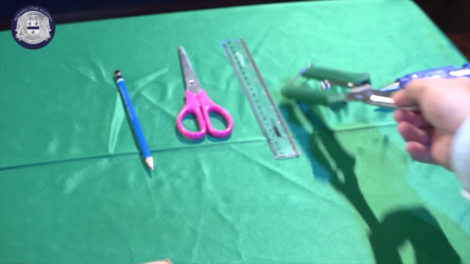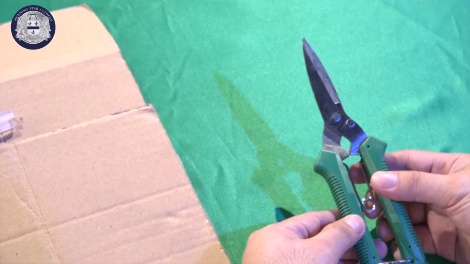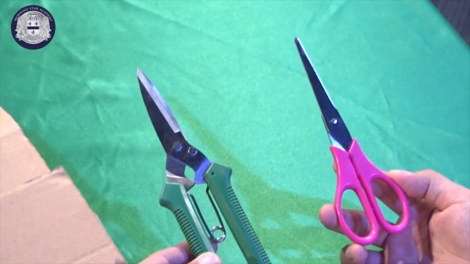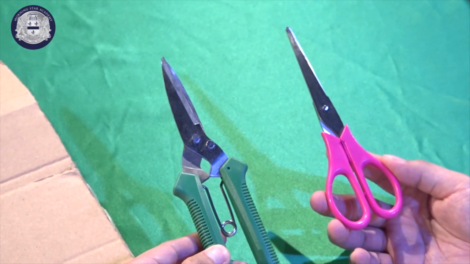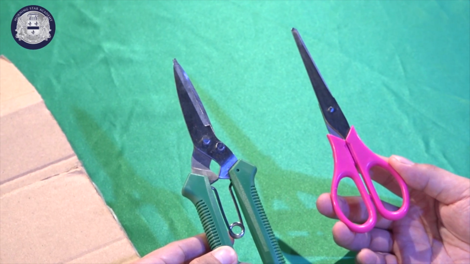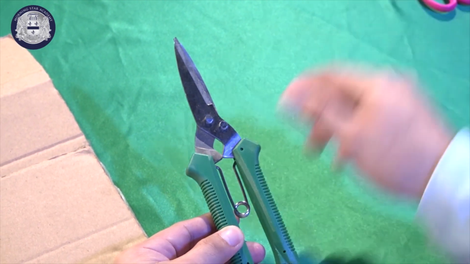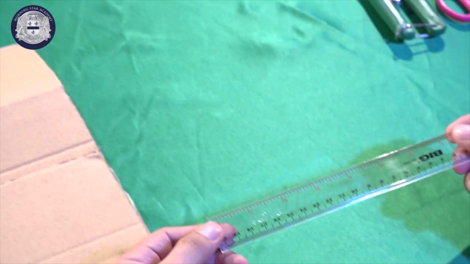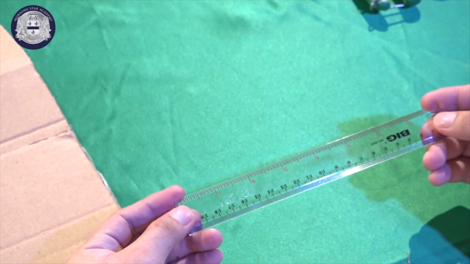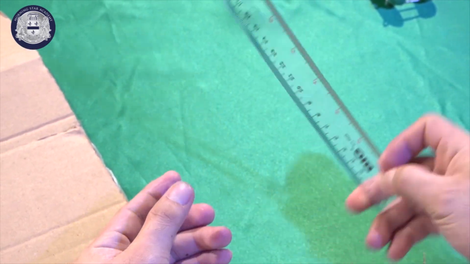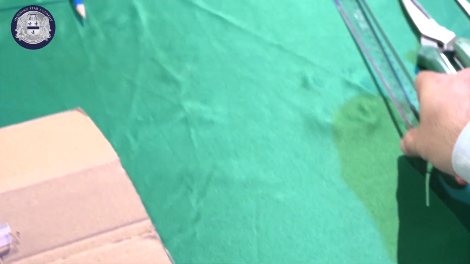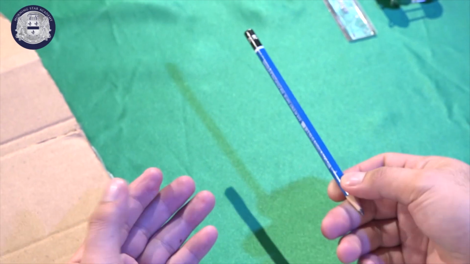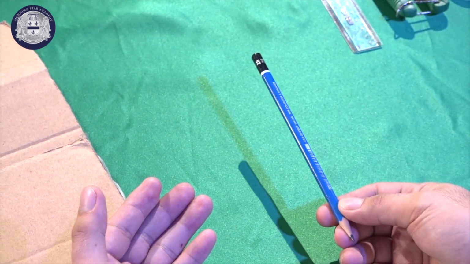We also need scissors. So we have two kinds of scissors here. We also need a ruler. And of course, we need pencils or pencil.